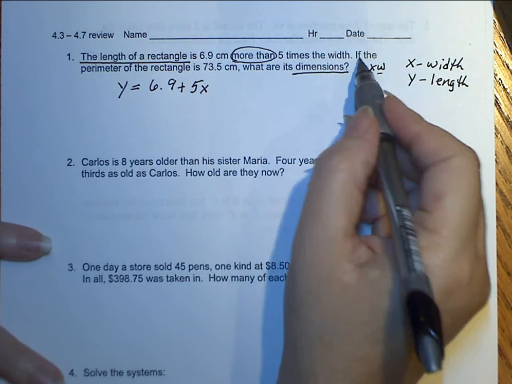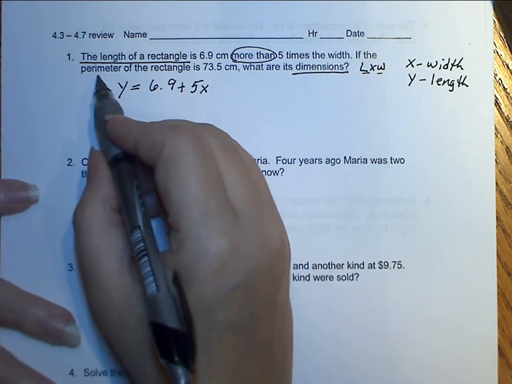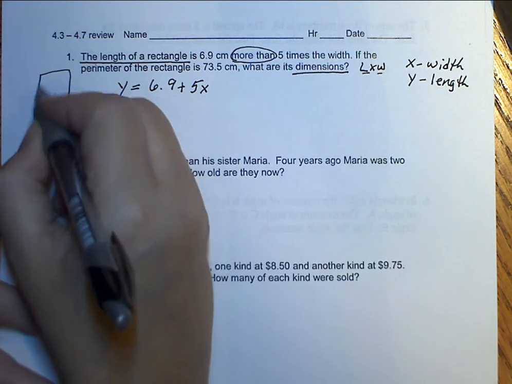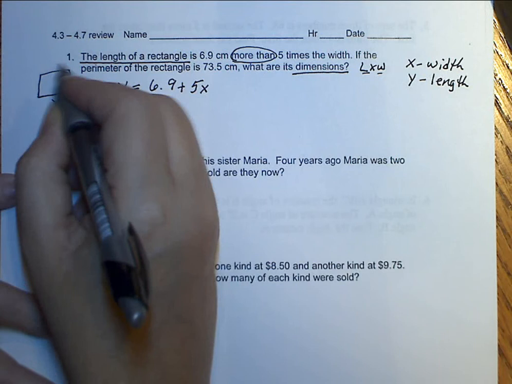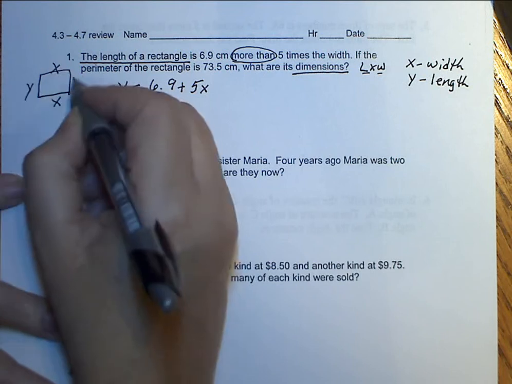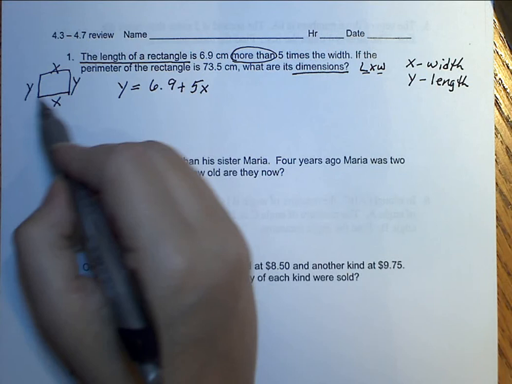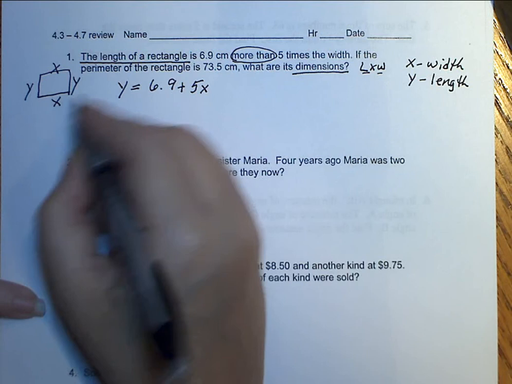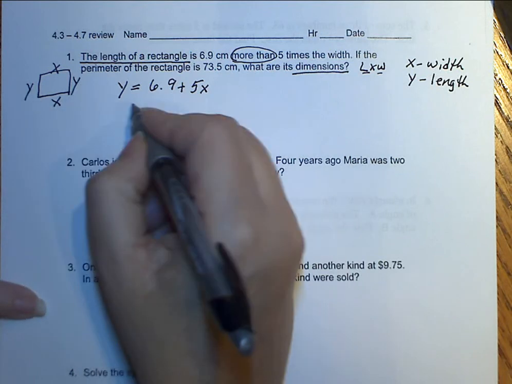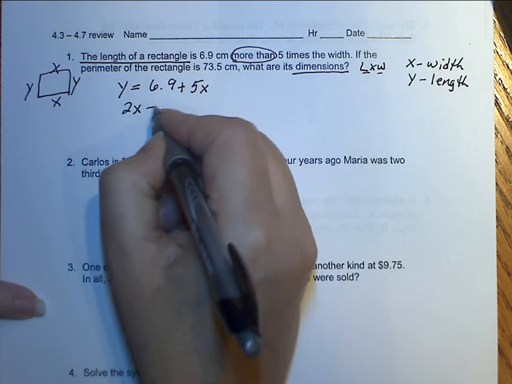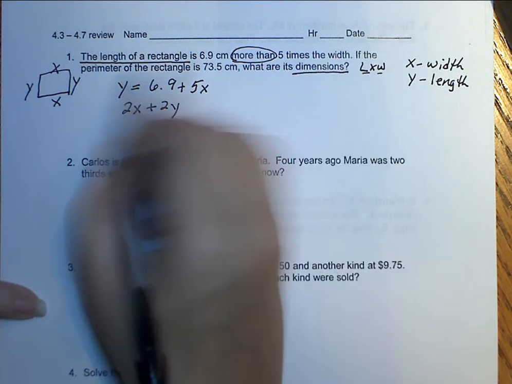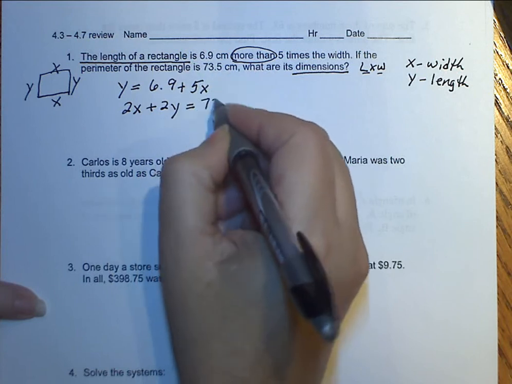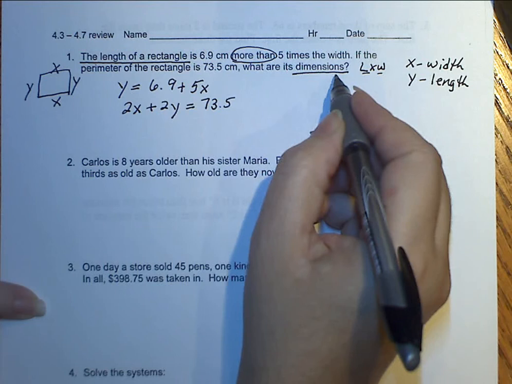If the perimeter, what does the word perimeter mean? If you have a perimeter of a rectangle, if this is my x, that would also be x. If this is y, that's my y. The perimeter would be adding up all the sides, so it would be x plus y plus x plus y. So you could say 2x plus 2y equals 73.5. What are the dimensions? So now we have our system.